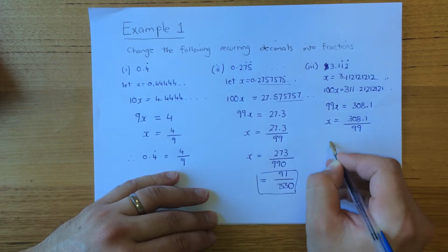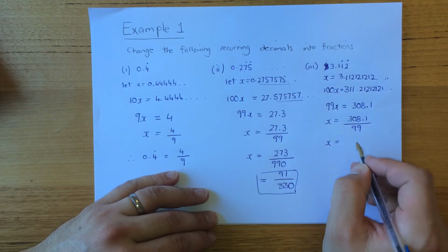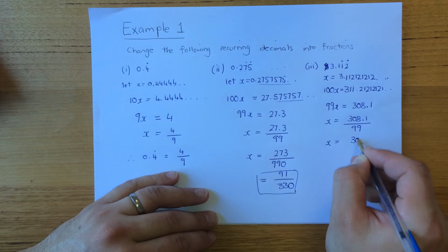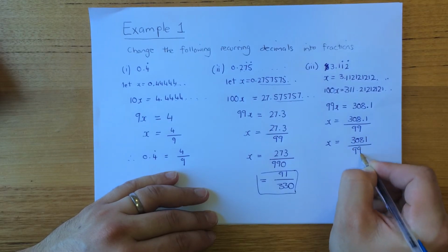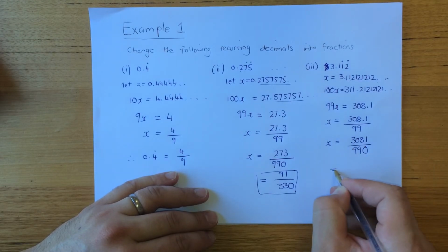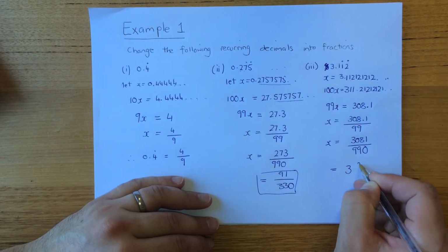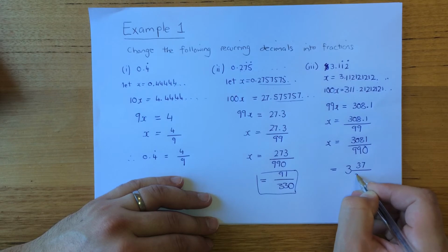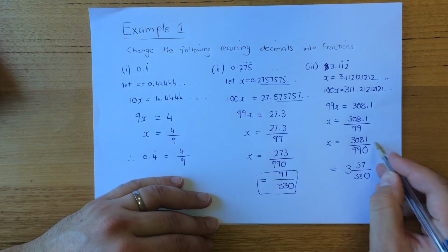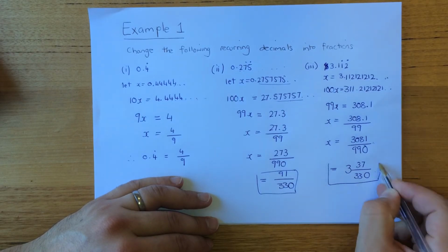We don't want a decimal, so we multiply numerator and denominator by 10. And we get 3081 over 990. We simplify, or we write it as a mixed numeral if you want, which is 3 37 over 330. If you leave it like this or this, it doesn't really matter.